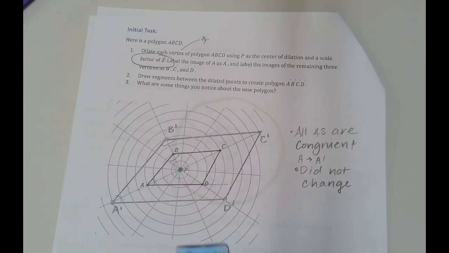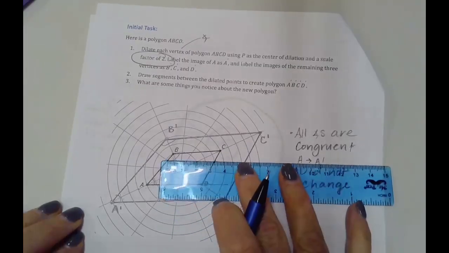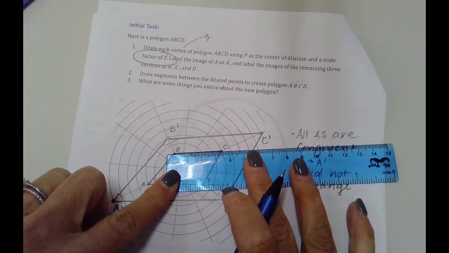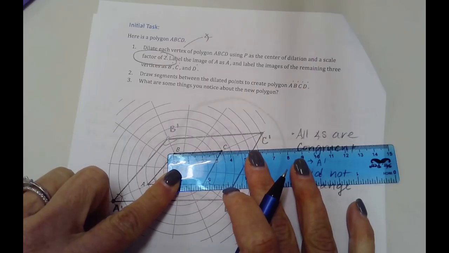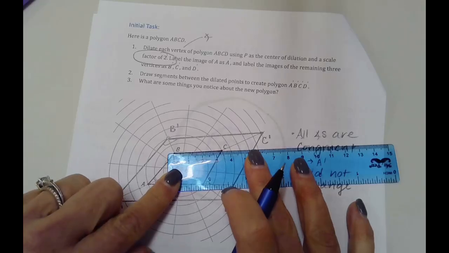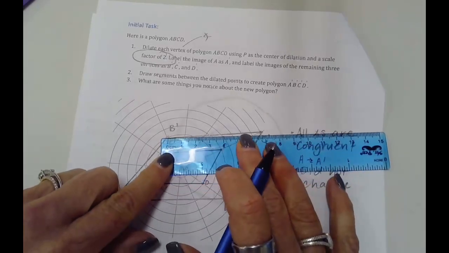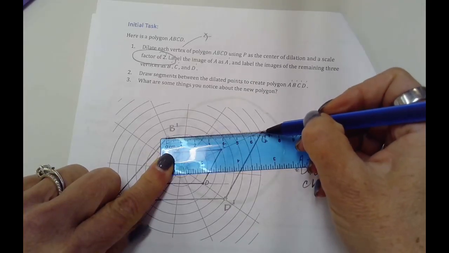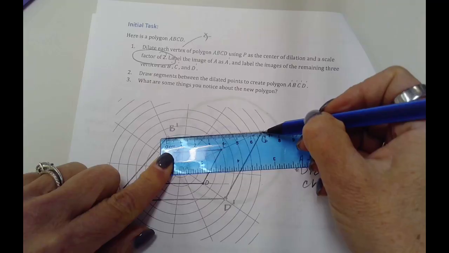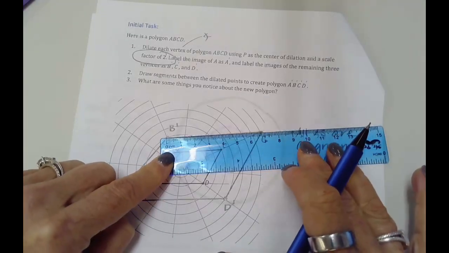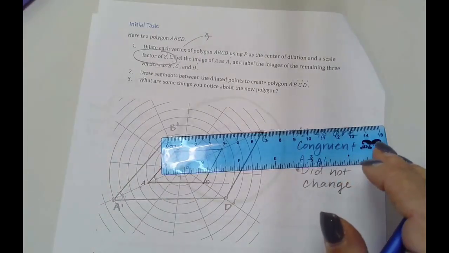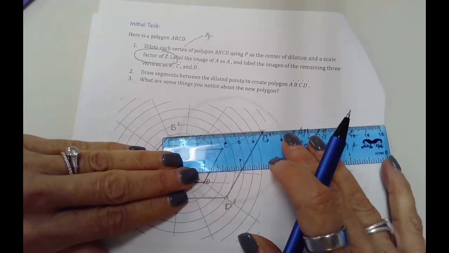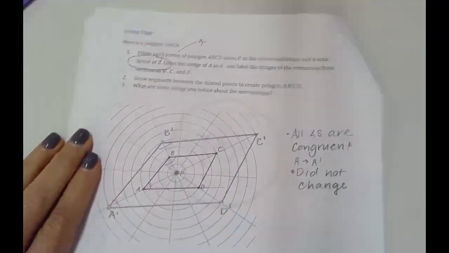What else did you notice? Did you guys measure your sides out? Okay, so let's measure this one. It's about 3.5 or 3 and 3/10. And this is 6, 7, 8. So they kind of doubled. Yeah, I think it's 6/10. They doubled.